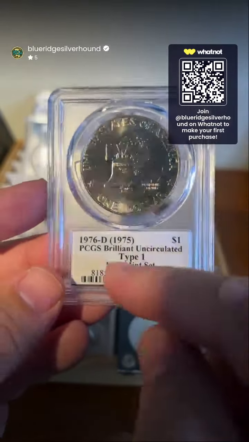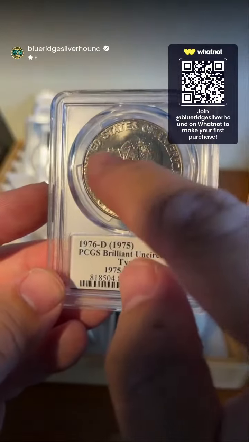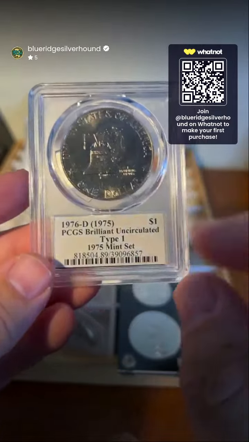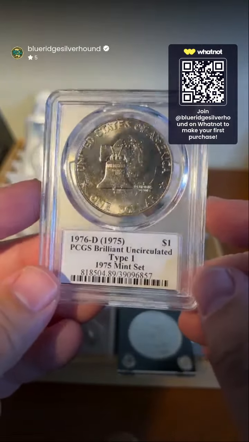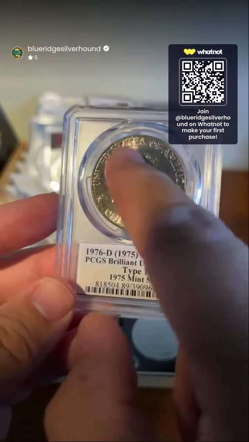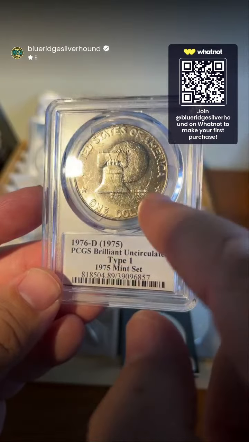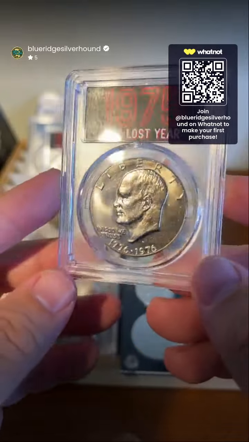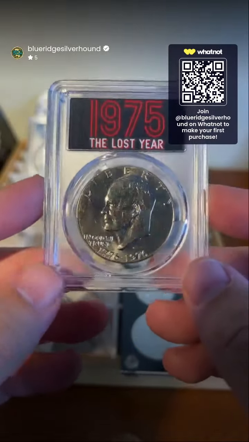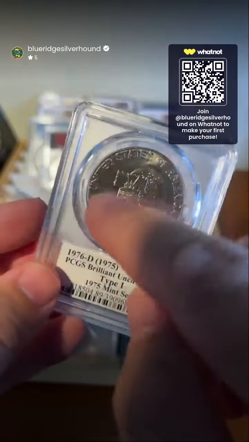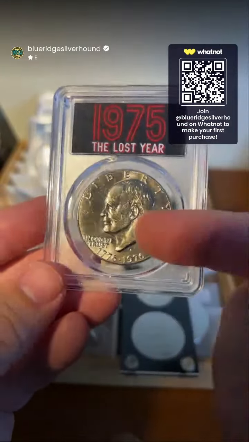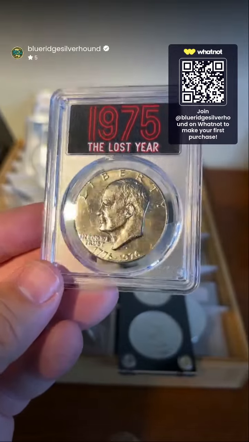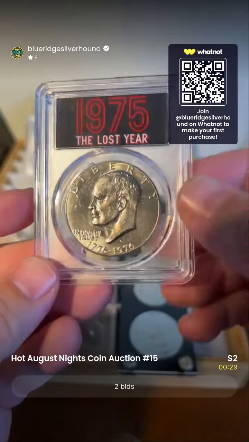Type 1, that's the rare version of this type found in a 75 mint set. Now the Type 1 76-Ds are a little bit more common. About 40-45% of the entire run is the Type 1. But definitely a much better looking coin compared to the Philadelphia. It's like night and day with these things.